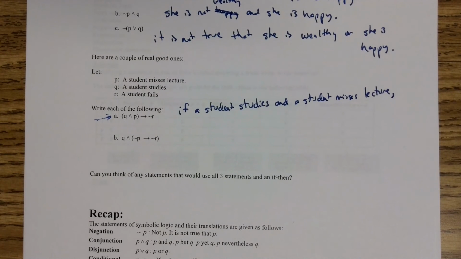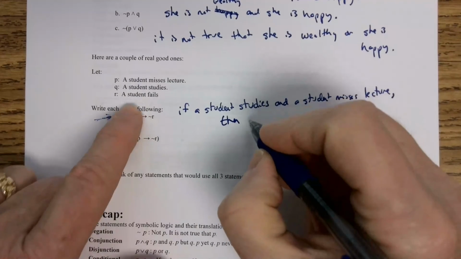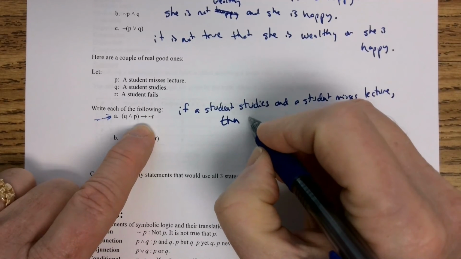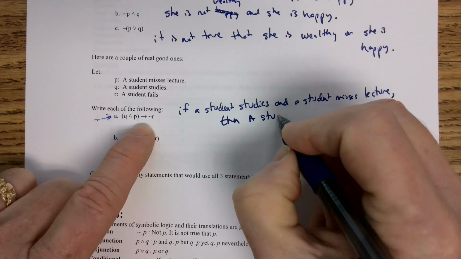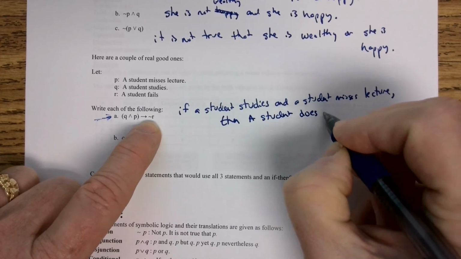That comma says stop the if statement. So if, stop it. Then I'm going to use the word then, a student does not fail.